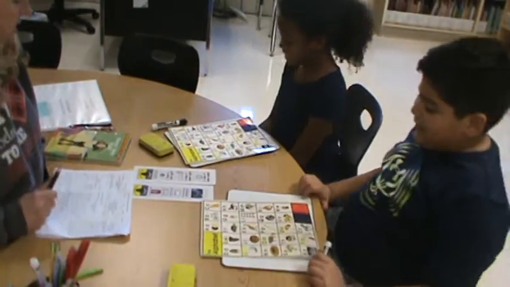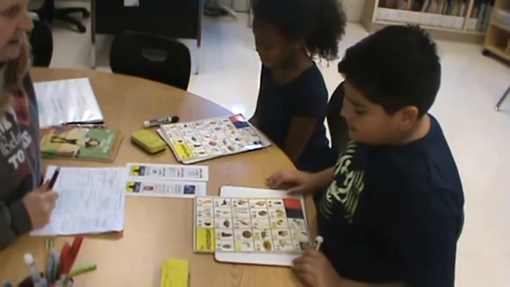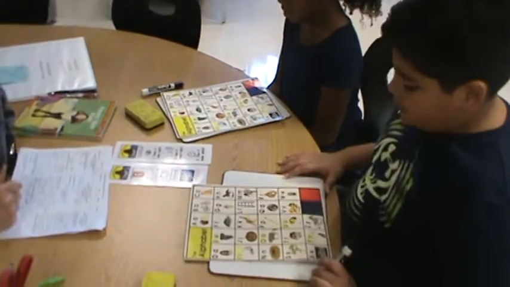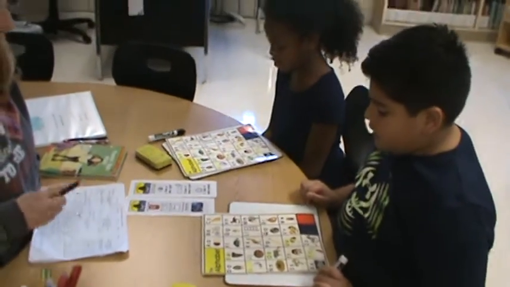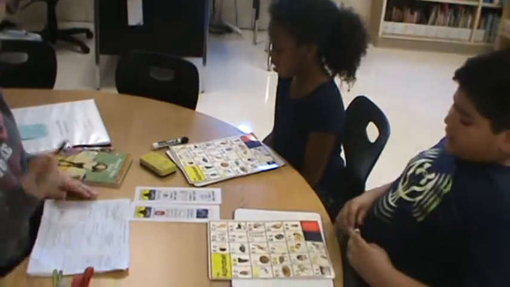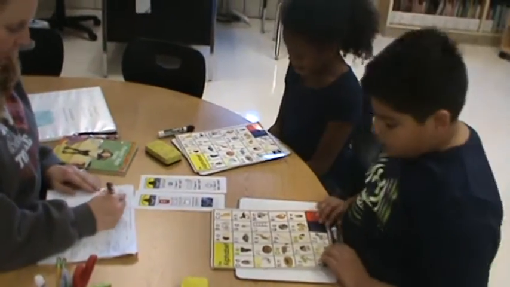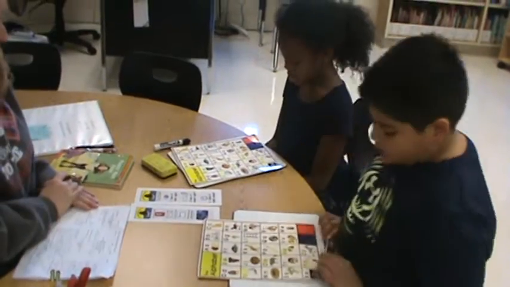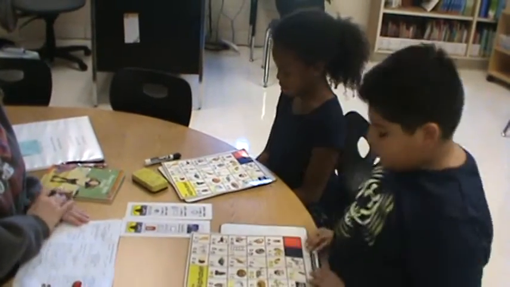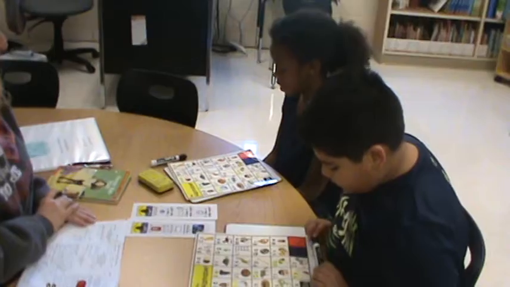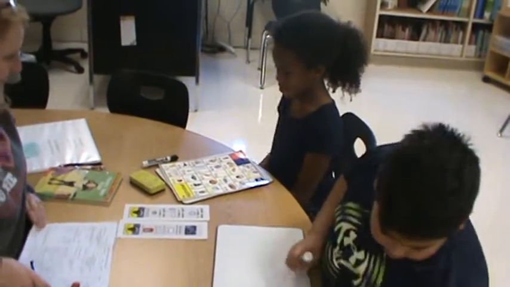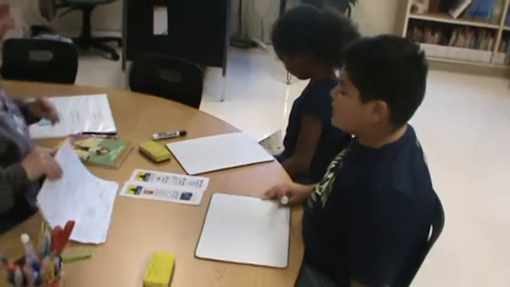A apple, C cat, E elephant, G goat, I igloo, K kangaroo, M male, O oxen, Q quarter, S snake, U umbrella, W window, Y yo-yo. Okay, put that up. We're gonna do words.